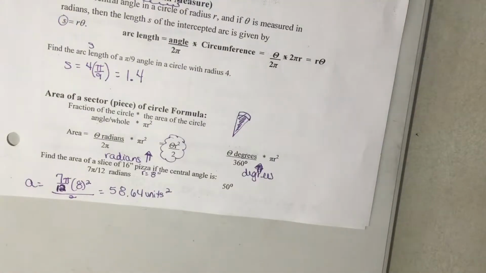It's 58.64 units squared, or inches squared. Okay, and again, it's important that you follow along, typing this into your calculator to make sure that you are appropriately putting the numbers in. So that's with radian measure.